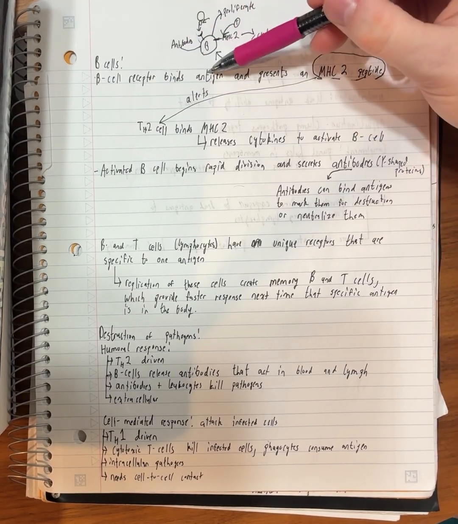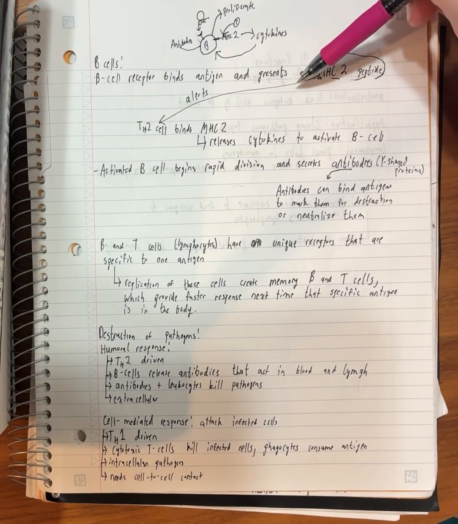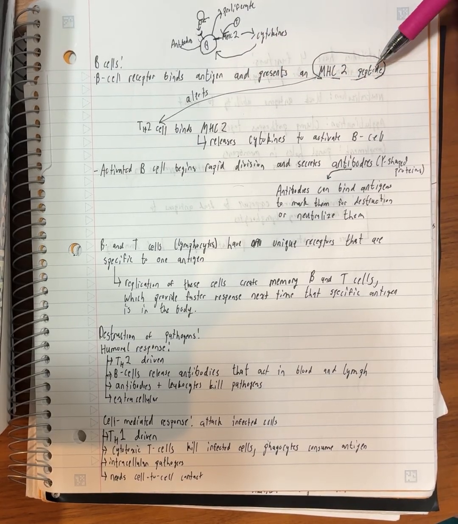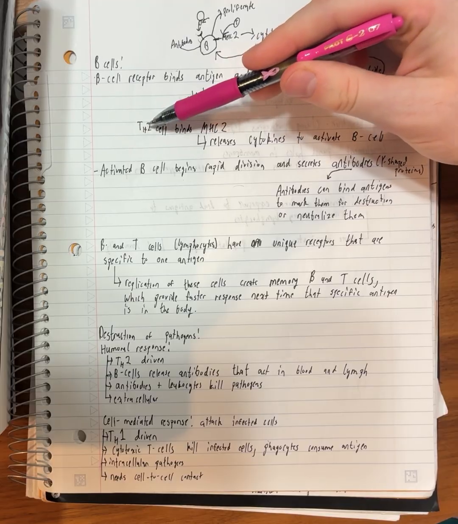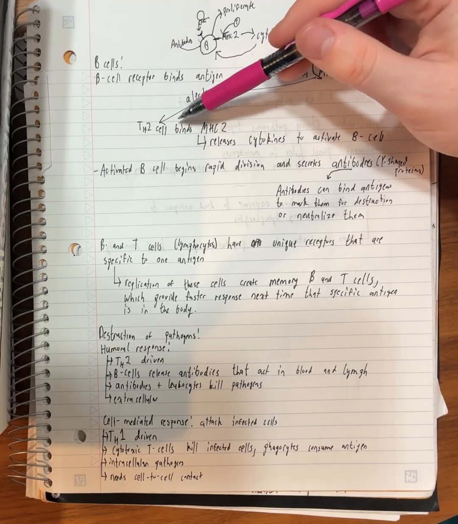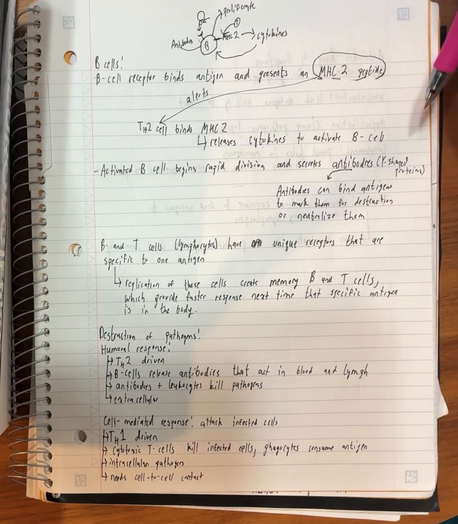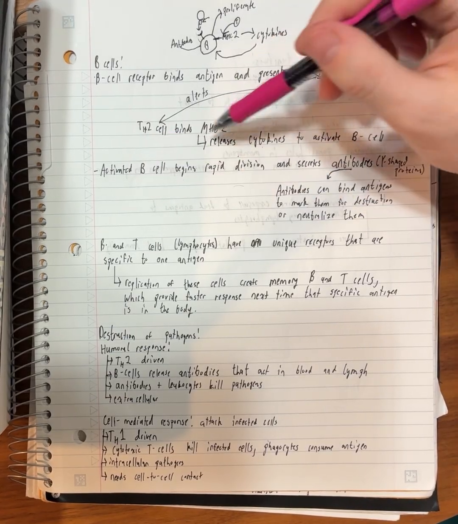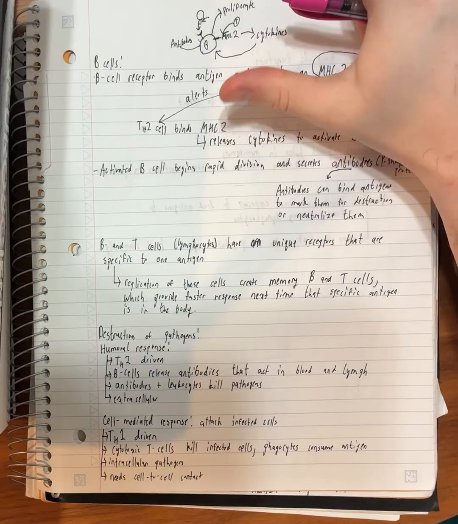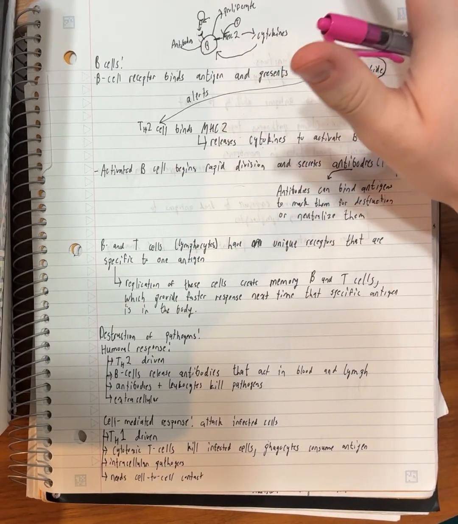So we had the B cell receptor bind the antigen and then present an MHC2 peptide, which alerted these Th2 helper T cells, which then bind to that MHC2 and release cytokines to activate the B cell. And then the activated B cell is going to secrete antibodies and undergo rapid division.